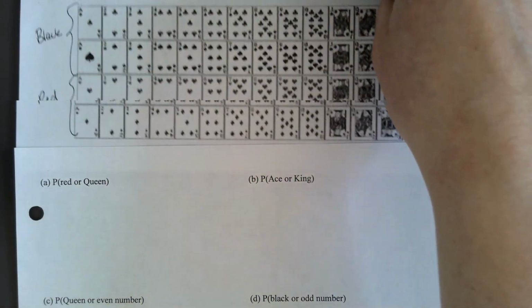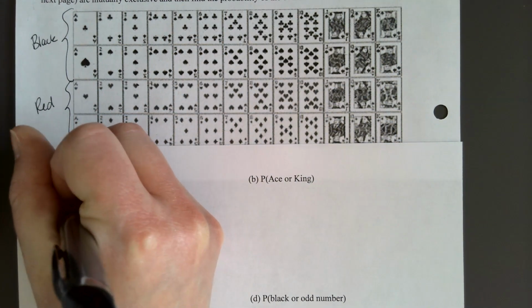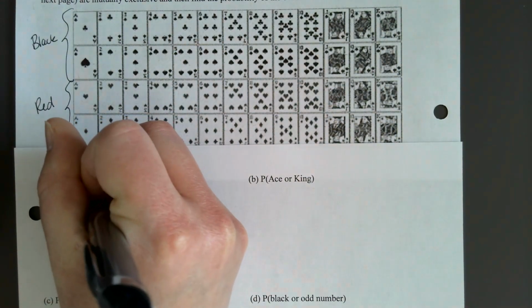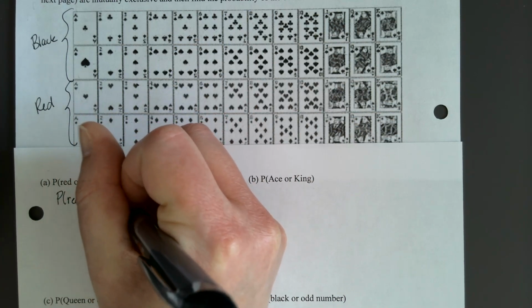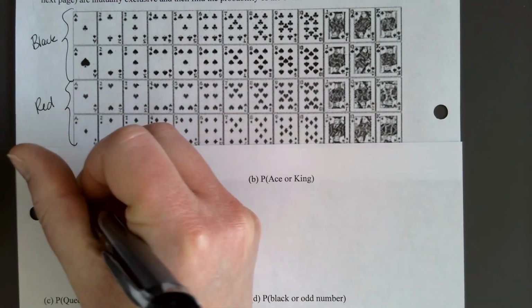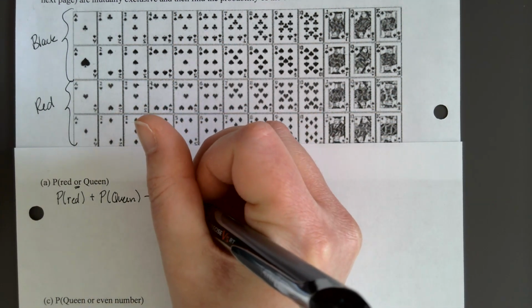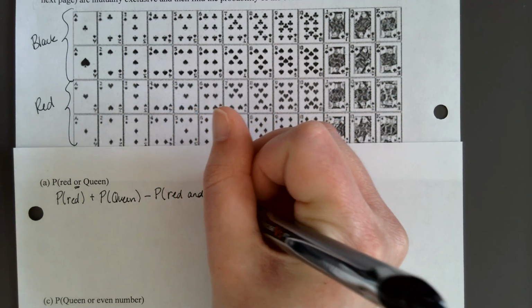So looking here, we have the probability of our red, because that's our first event, plus the probability that we're going to get a queen, minus the probability, because we have our or, that we have a red and a queen.